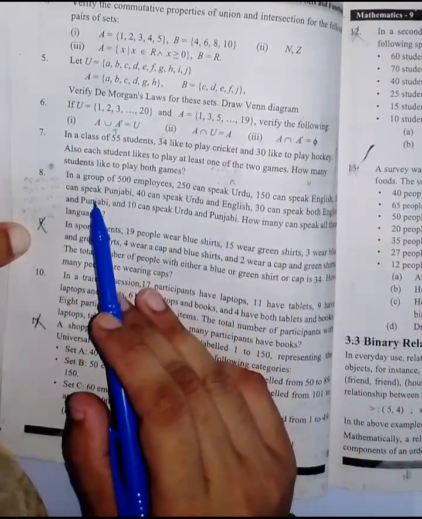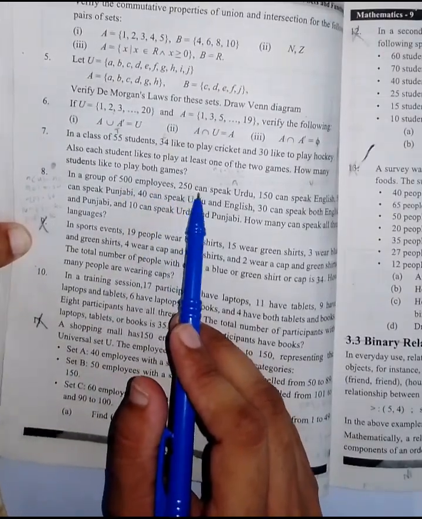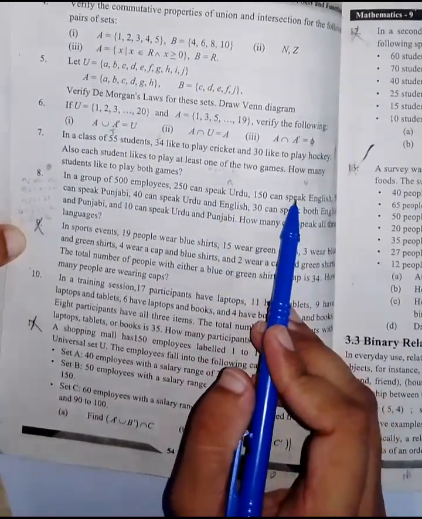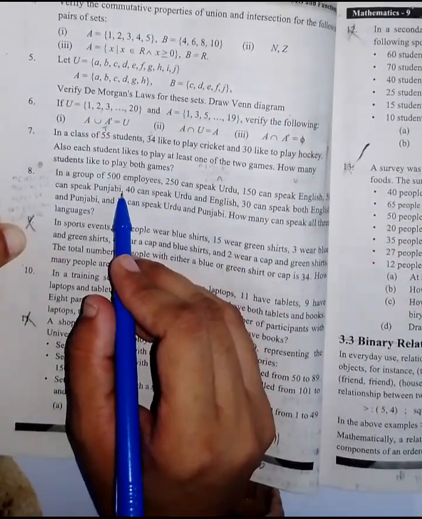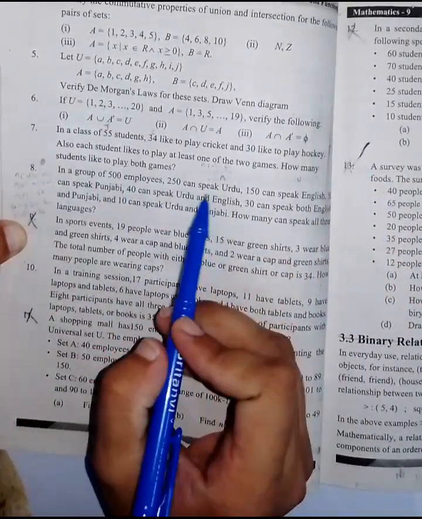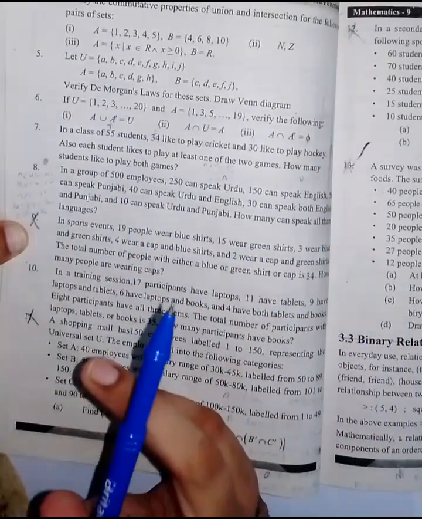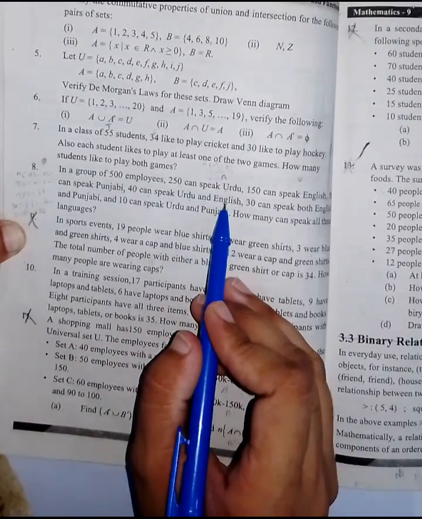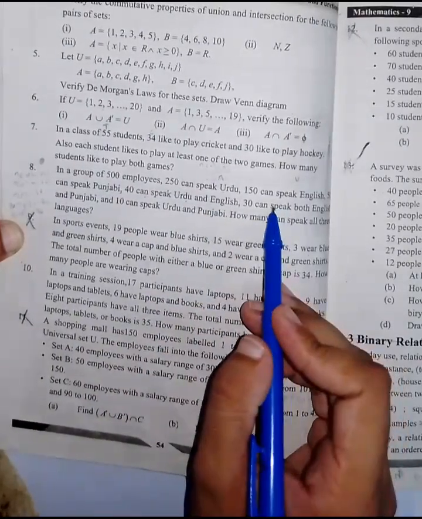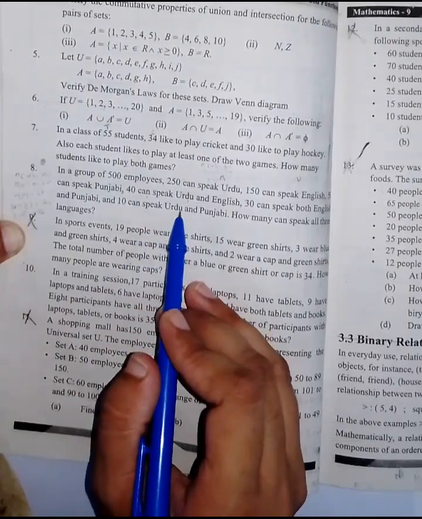Similarly, the next question given is: in a group of 500 employees, 250 can speak Urdu, 150 can speak English and 50 can speak Punjabi. Now there are three sets: Urdu, English, Punjabi. 40 can speak Urdu and English, 30 can speak English and Punjabi, and 10 can speak Urdu and Punjabi.